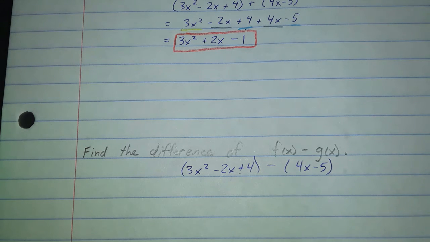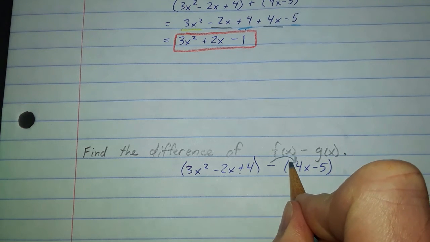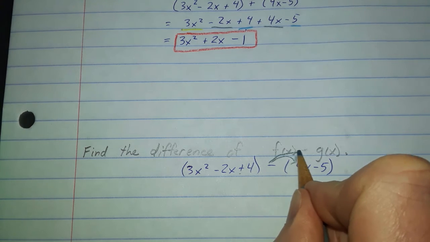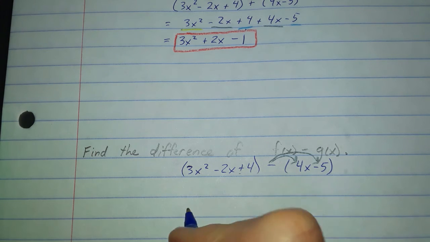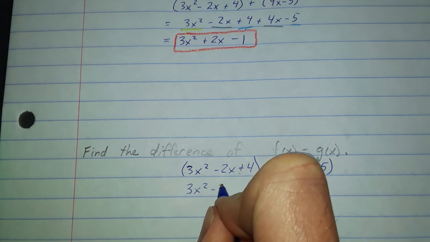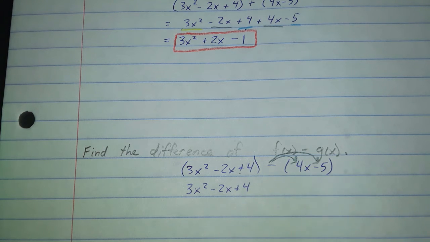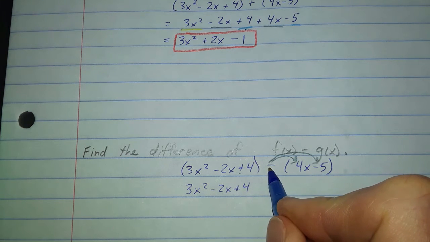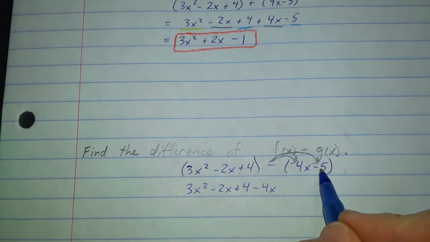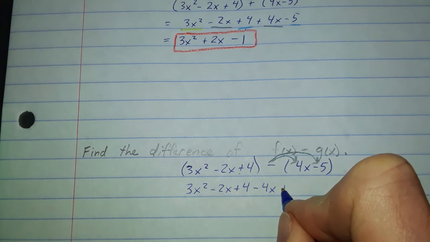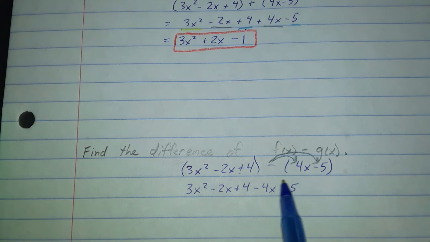This is acting like a negative 1 on the outside here. So I can drop the parentheses on the first set, and then I'm going to have negative 1 times 4x is negative 4x, and negative 1 times negative 5 is positive 5. And that's the real trick right there. That's what throws a lot of people off.